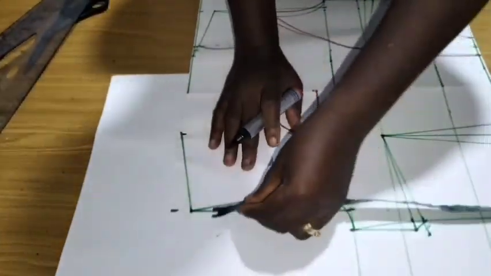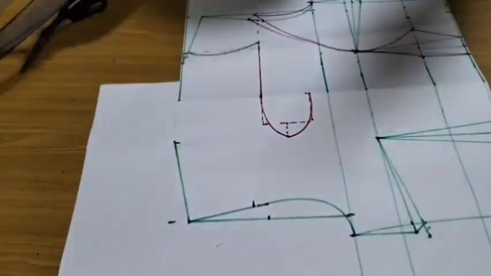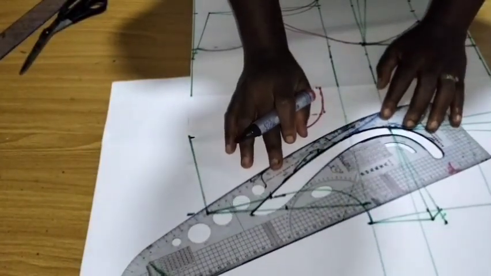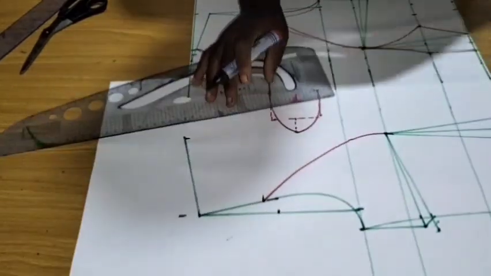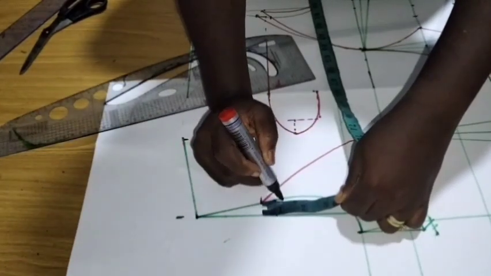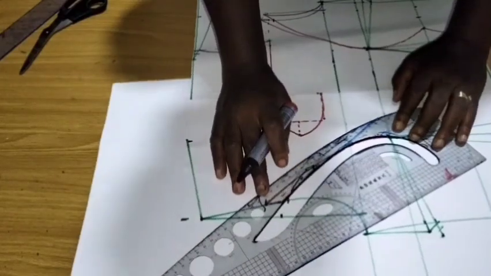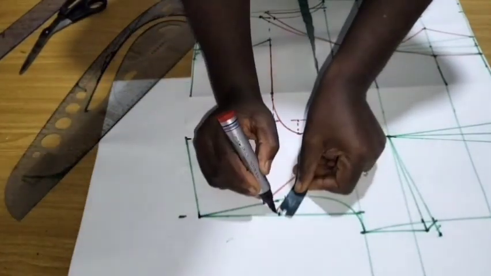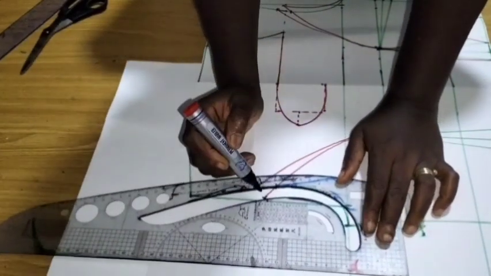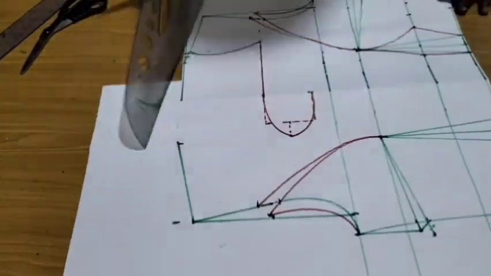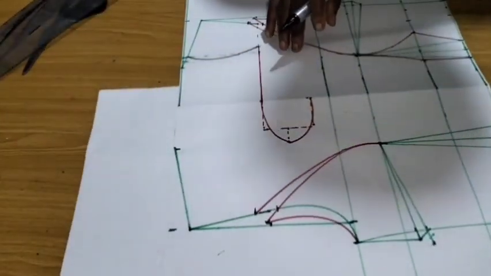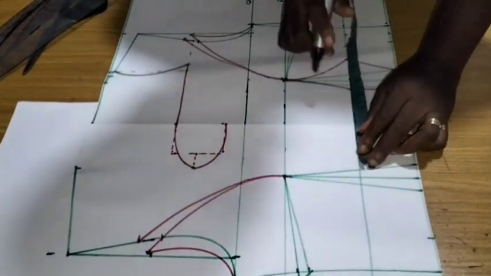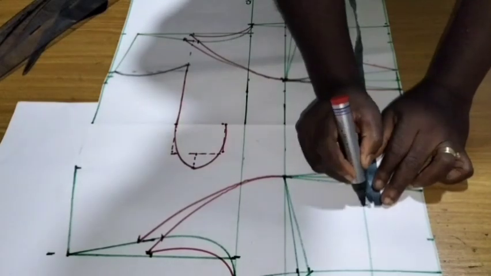Next, I will go over to the other side. I'll also create a princess dart. So I came down by 3 inches from that point, connected my princess dart. So I'll come down by 1 inch again. I'm repeating exactly what I did on the other side. I will mark 1 inch for that accommodation and connect back. So the princess dart is ready for both sides.